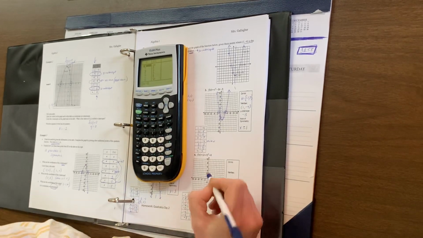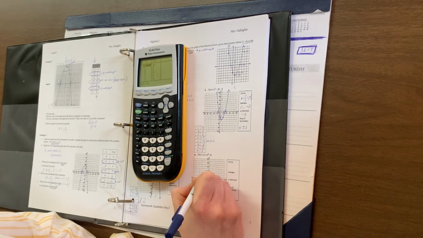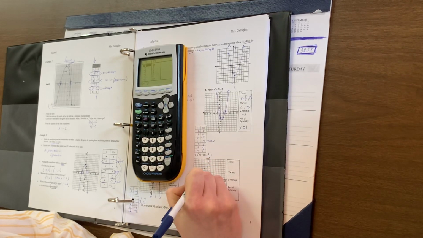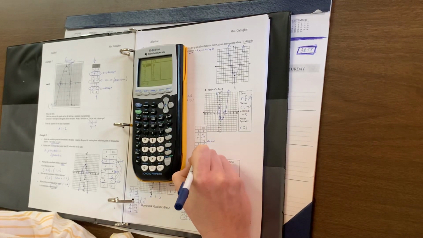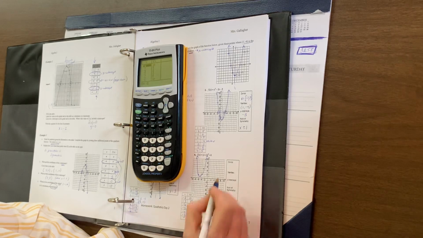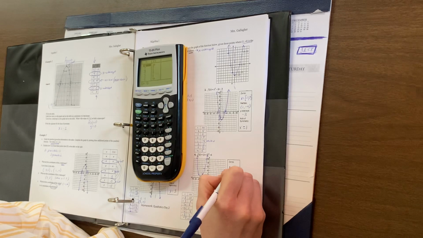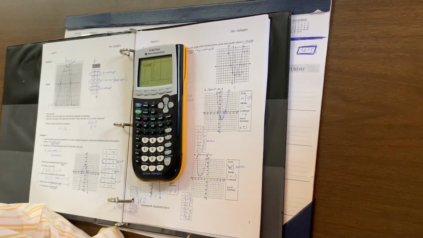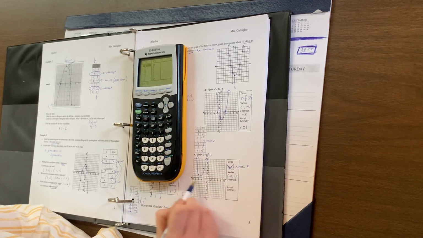Okay, so let's plot those. Notice I'm plotting everything that fits on the grid. So my vertex we found to be negative 5, 1. This one, when does it cross the x-axis? Uh-oh, there are no intercepts for the x-axis. There are no zeros because it never touches the x-axis.